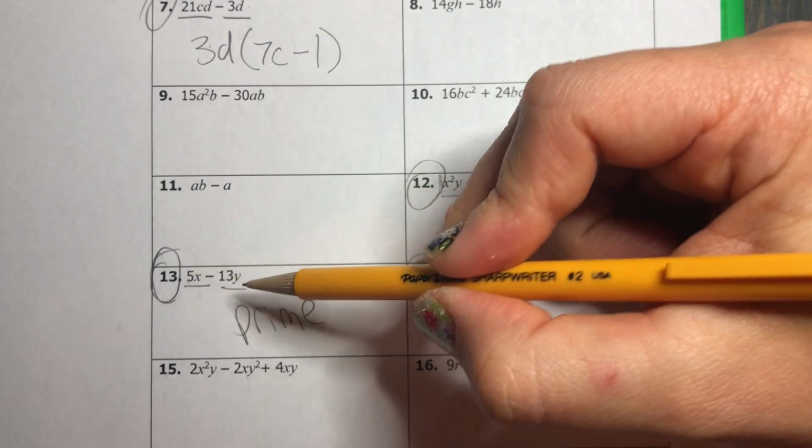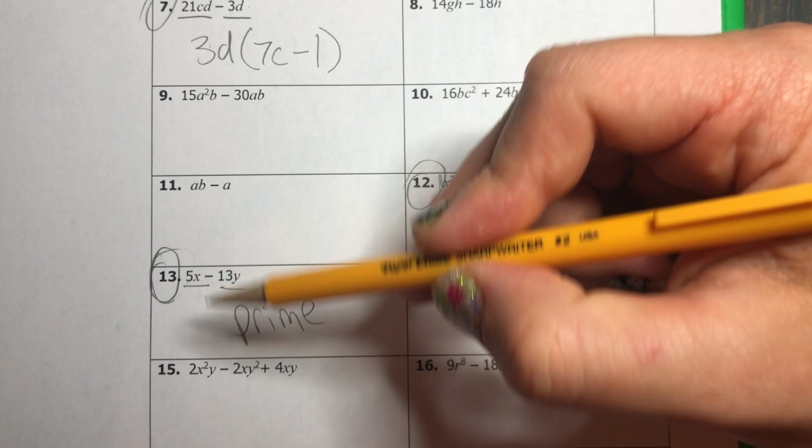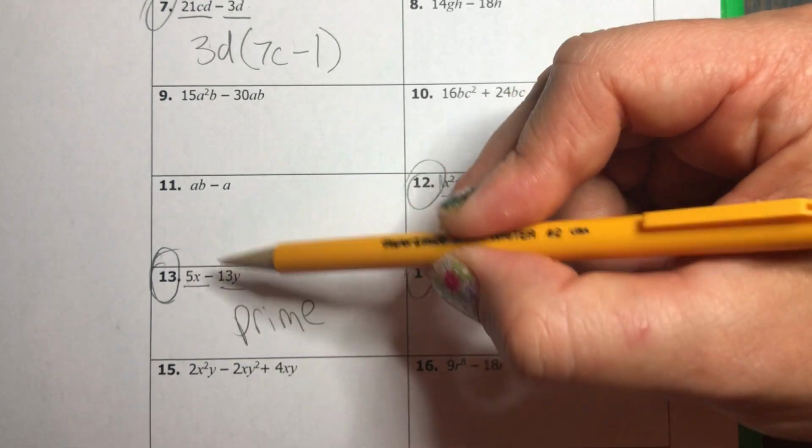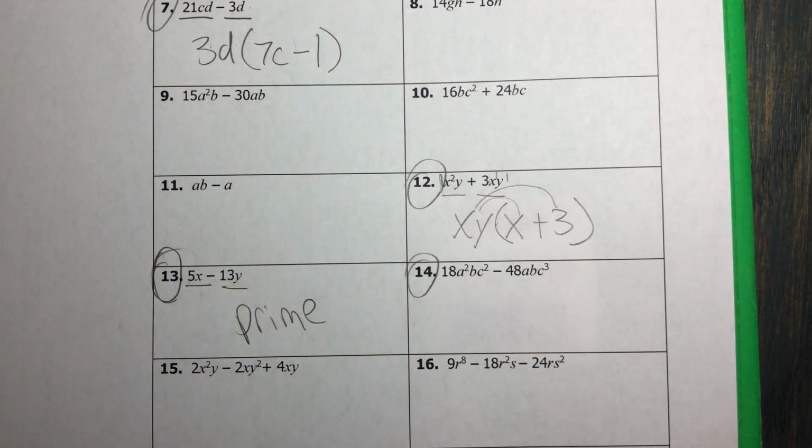because there's nothing we can factor out and then multiply some stuff in the parentheses and have anything different than what we started with. So it'd all be pointless if we tried to factor that out.